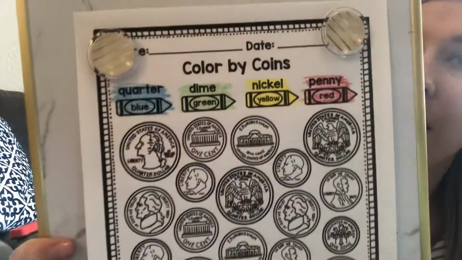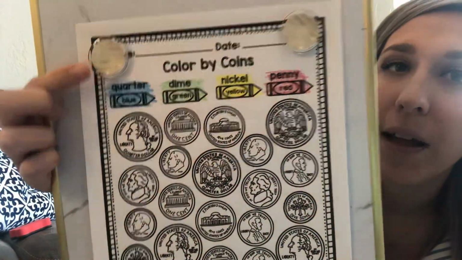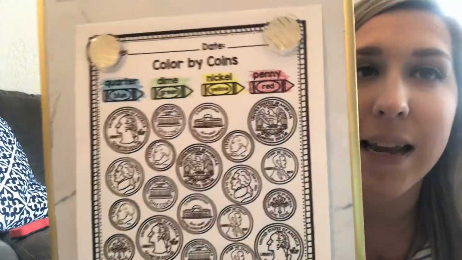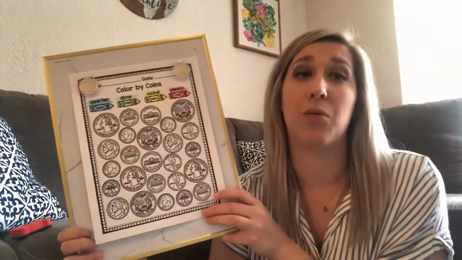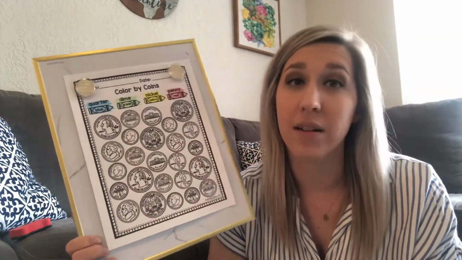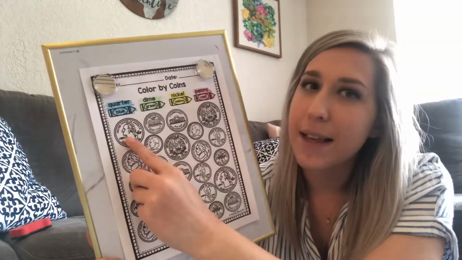Now, I have already colored the headers, which is what you're gonna probably wanna do as well. So what I did is I colored all of the words up top with the crayon. The quarter is blue, the dime is green, the nickel is yellow, and the penny is red. So you're gonna find those 4 color crayons or markers, and then you're gonna simply look at your sheet and say, this is a quarter. And so you're gonna color the quarter, what color?